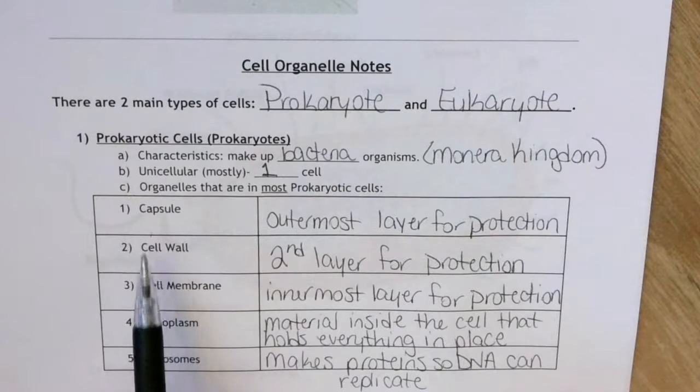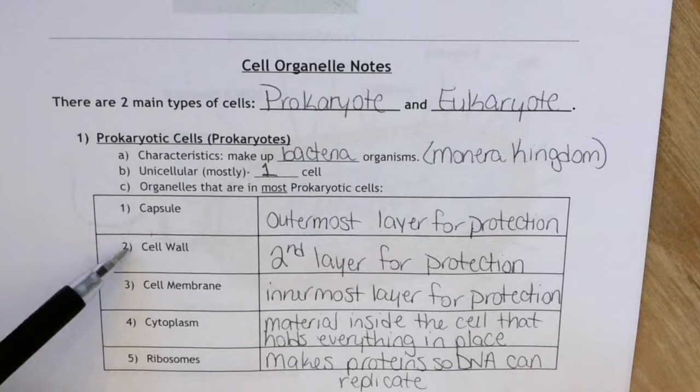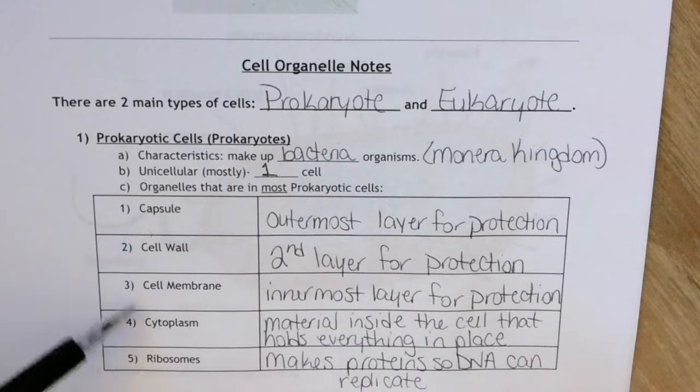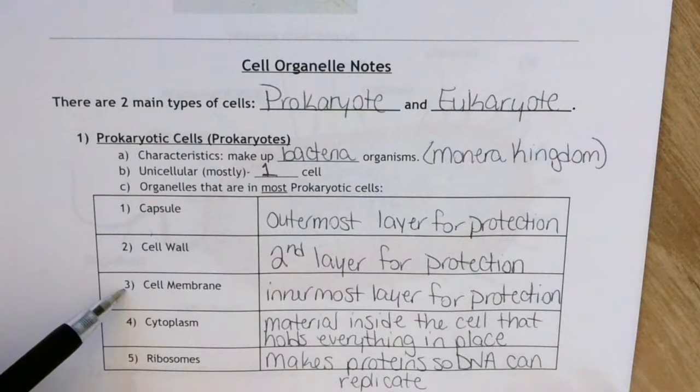So bacteria cells have 3 layers of protection. Now let's think about why they would need 3 layers of protection. Well, if the entire organism has one cell, that means that they get one shot at staying alive. Now, think about humans.